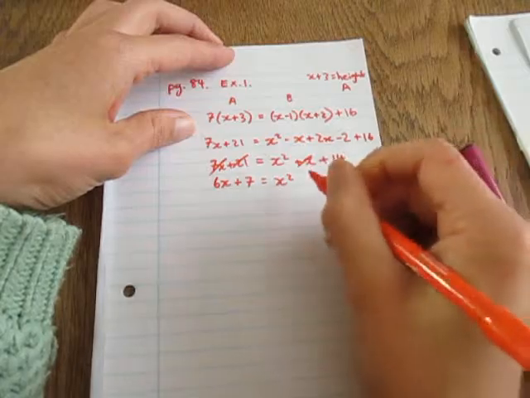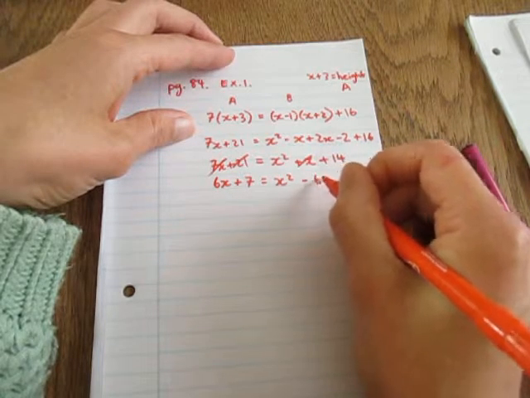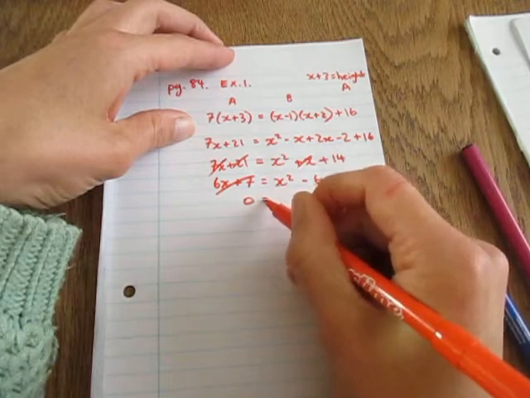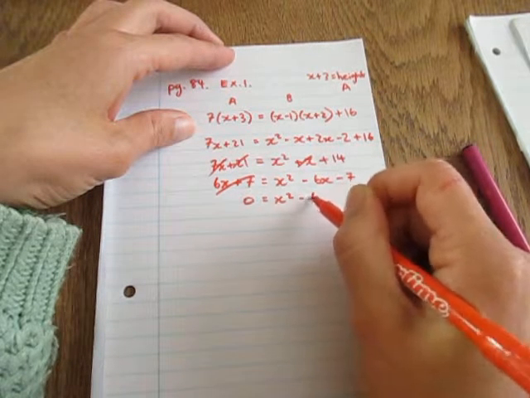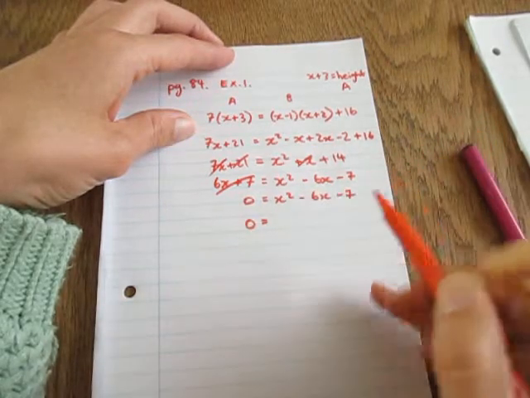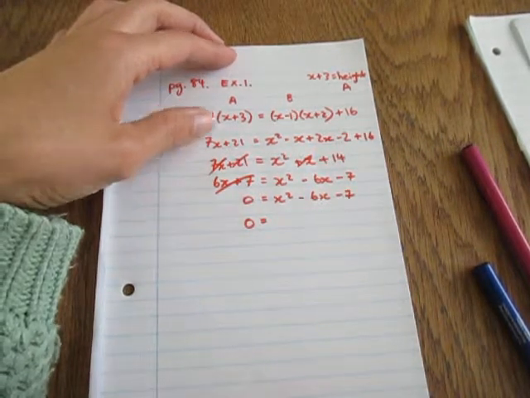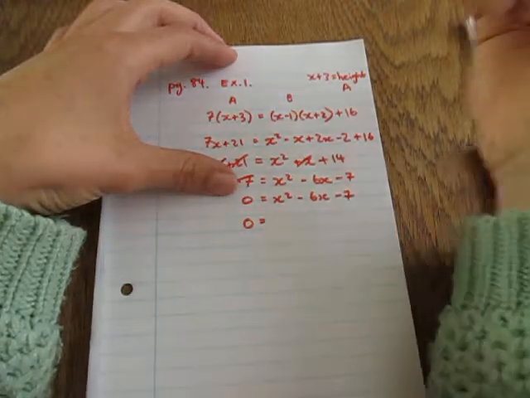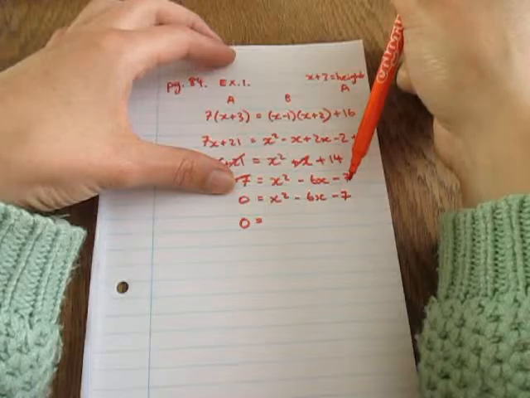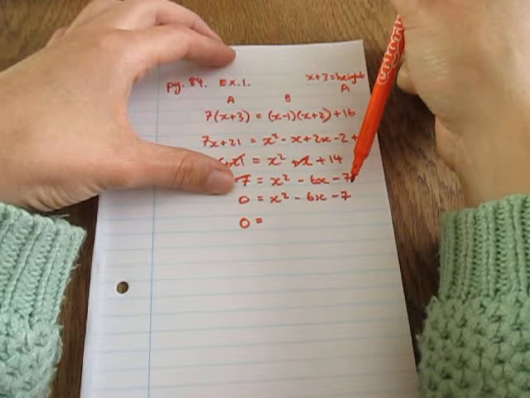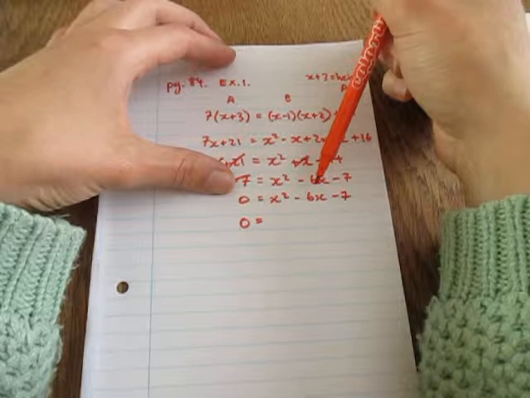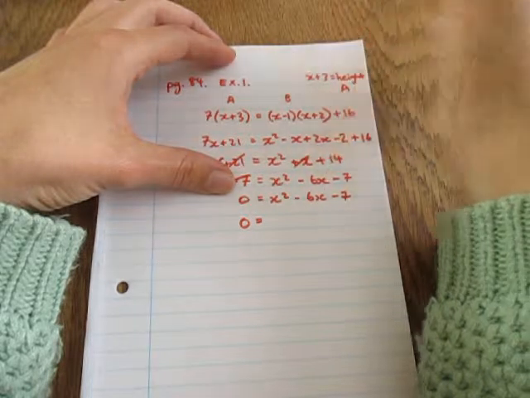And then we're going to say x squared minus 6x minus 7 is equal to 0. And we're going to try and factorize this. Now, if we can find two numbers that multiply to give negative 7, but that add to give negative 6, it's probably going to be negative 7 and positive 1.